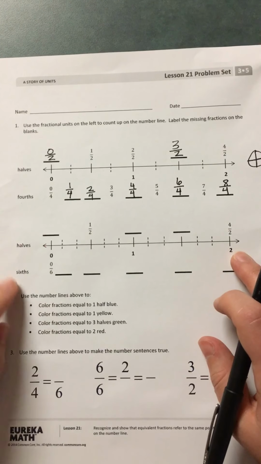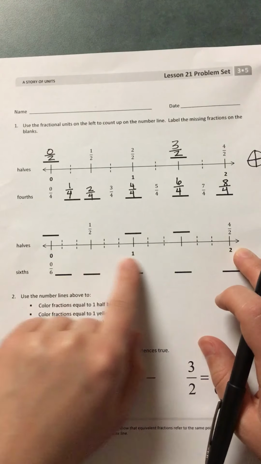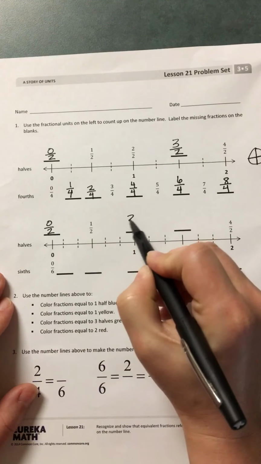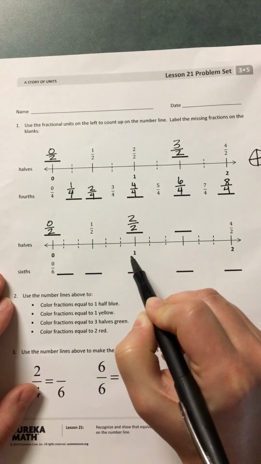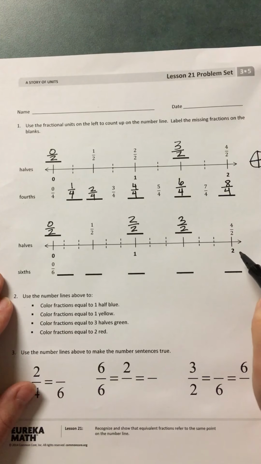So in this next one, we're at halves and sixths. Halves again are on top. Halves are only being shown by the solid lines. So we have 0 halves, 1 half, 2 halves is at 1 because that's equal to 1 whole. 3 halves, and 4 halves is written at 2 wholes.